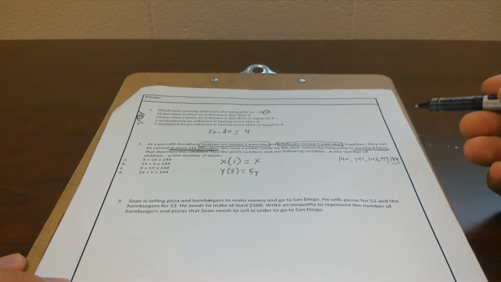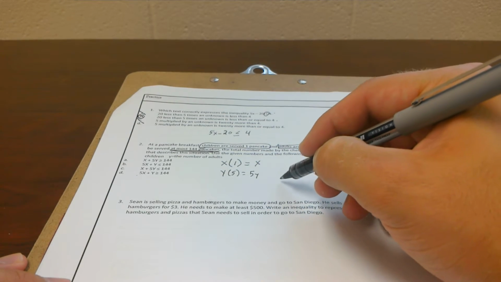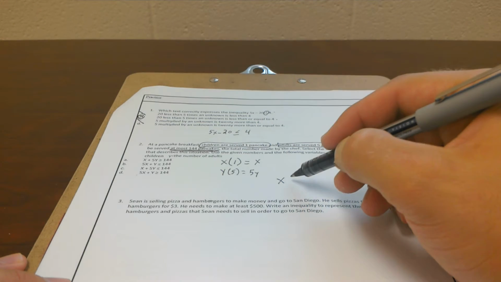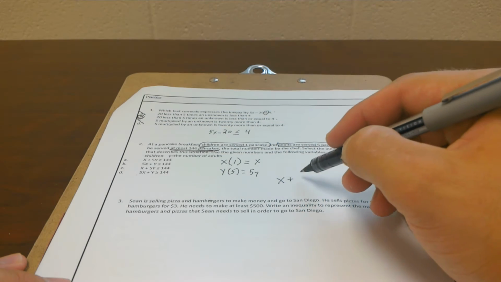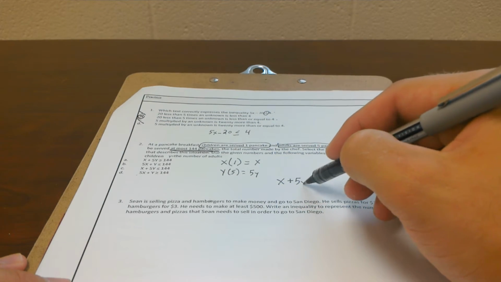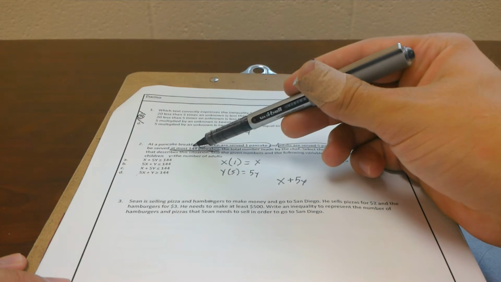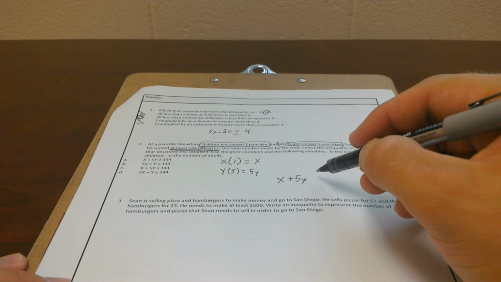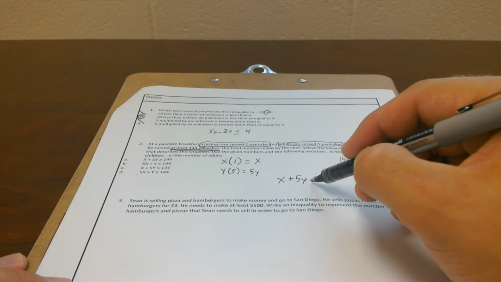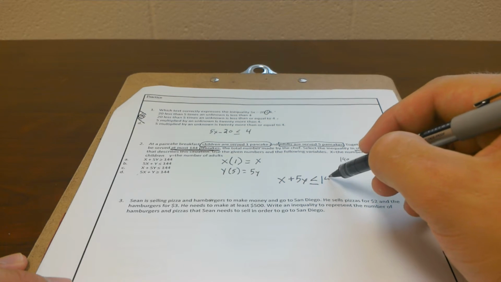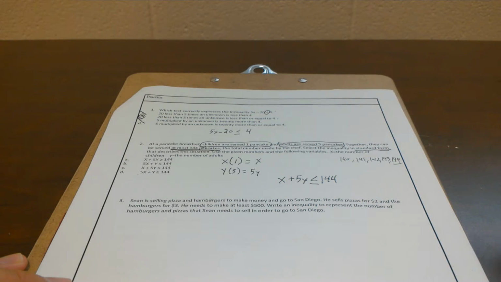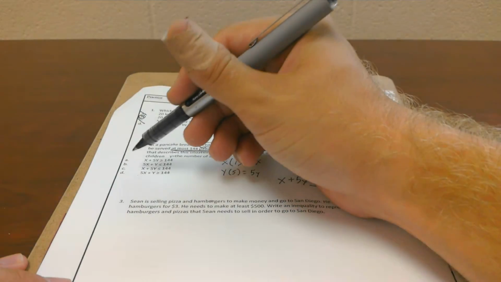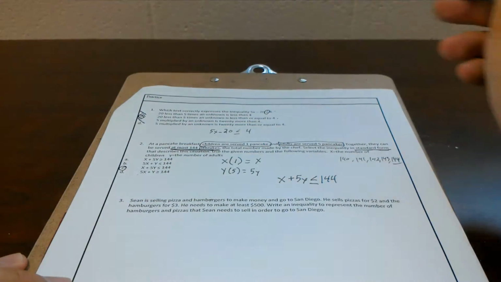Now, altogether, they can be served at most 144 pancakes. So this tells me the number of pancakes that the kids get, x, plus the number of pancakes that the adults get, which we said was 5y, can be at most 144 pancakes. At most means it is less than or equal to 144. So x plus 5y less than or equal to 144, that is choice C.